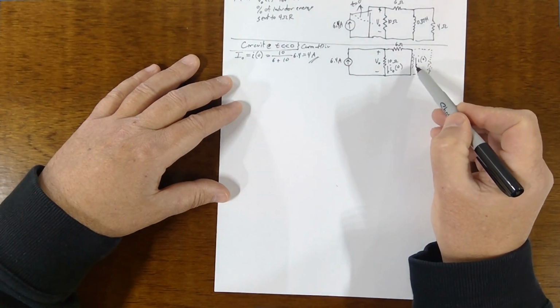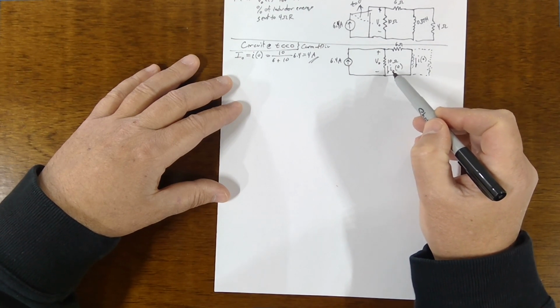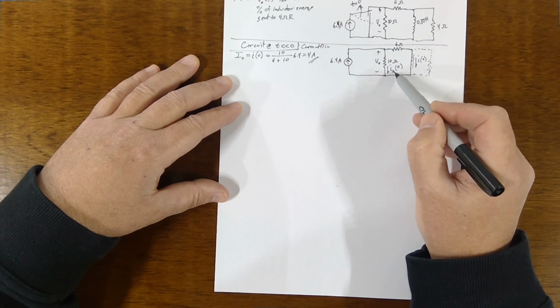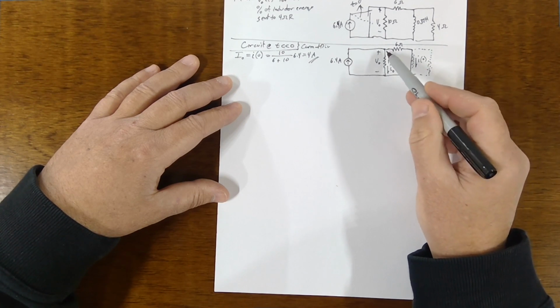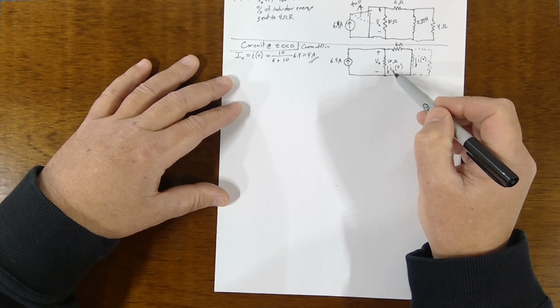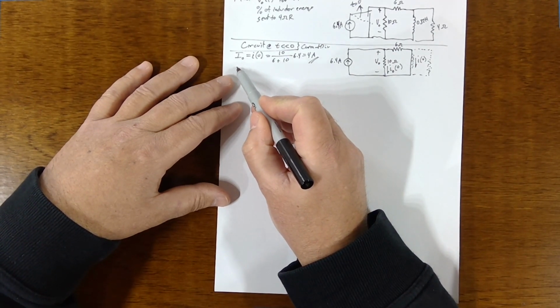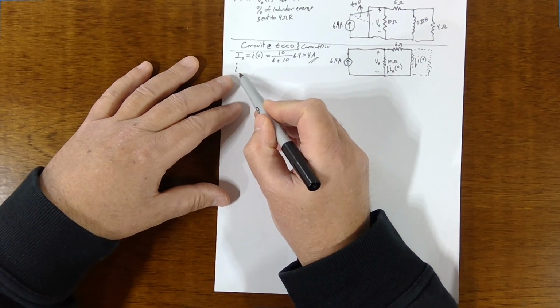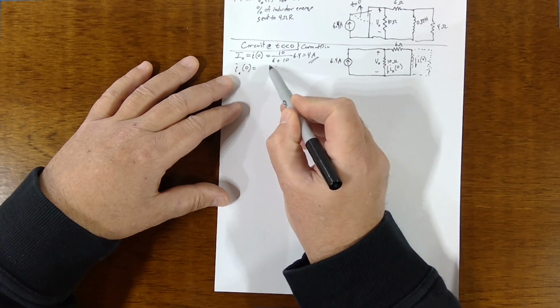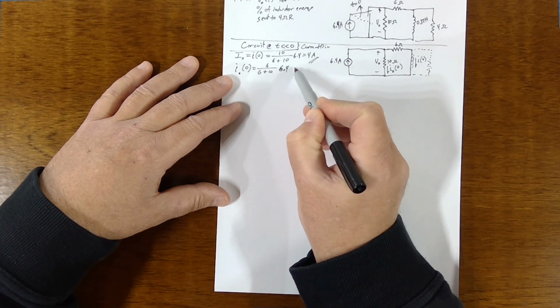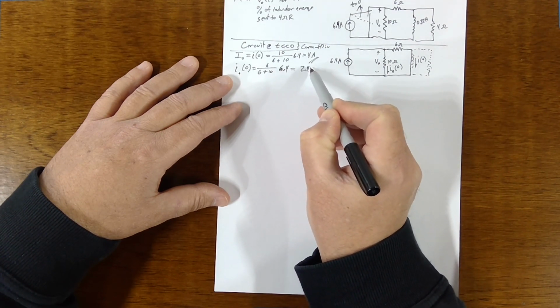This is the current through the inductor at 0. We need to know, or it's nice to know, the current through this 10 ohm resistor at 0. We're going to use Ohm's law to get this V sub 0, basically. So that's why we need this. So I sub 0 at 0, you can use current division again. This is just the 6 is going to go on the top. So this is going to be 2.4 amps.